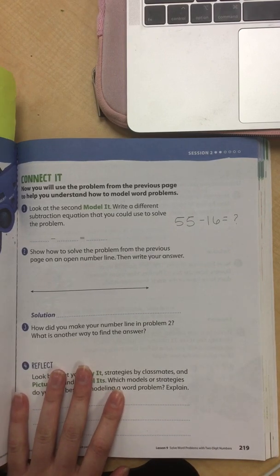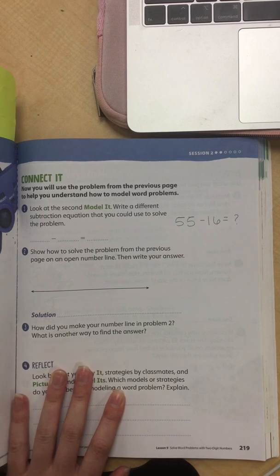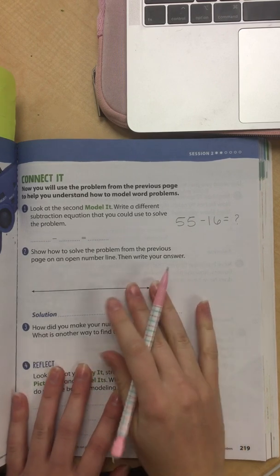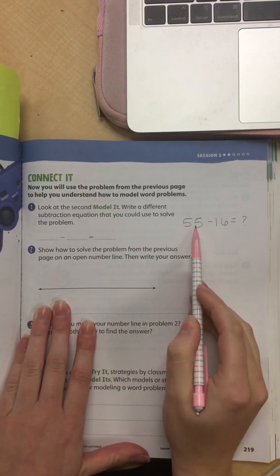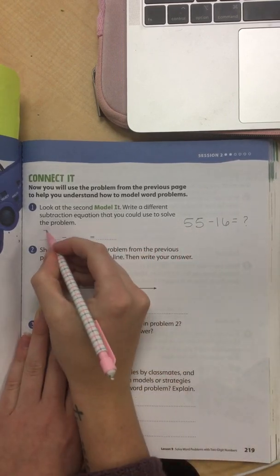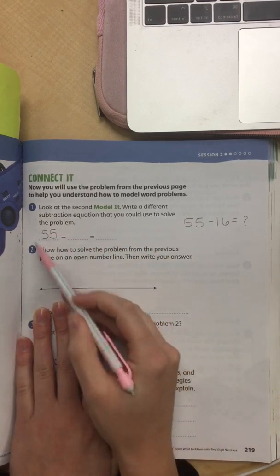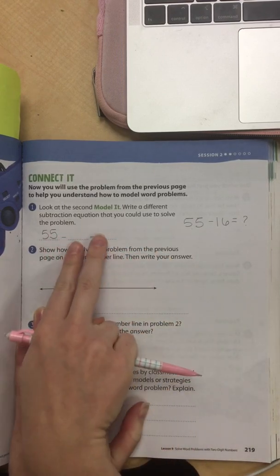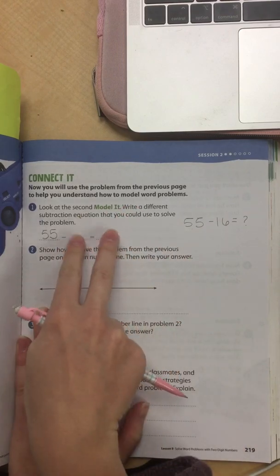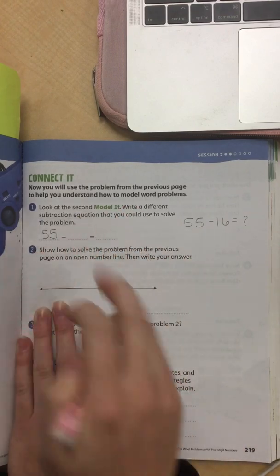If we're writing a different type of subtraction problem, we still need the same 2 numbers. I know with fact families, I have to start with my largest number for subtraction. So no matter what, this 55 has to go here. As long as my largest number's at the beginning, it doesn't matter the order of these 2 numbers because in fact families, they're the same.